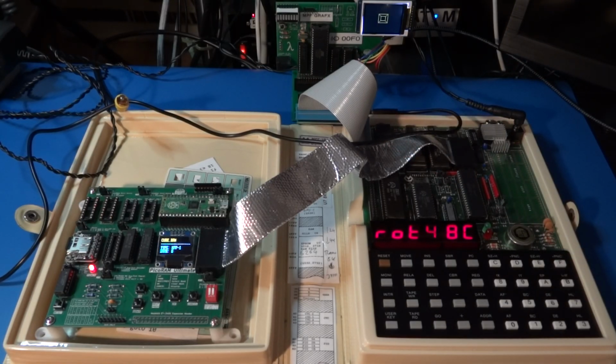So that way the Microprofessor can instruct the graphics card to plot a point, to draw a line, to clear the display, to switch colors, etc. So it's an intelligent graphics processor, so to speak, for the Microprofessor.